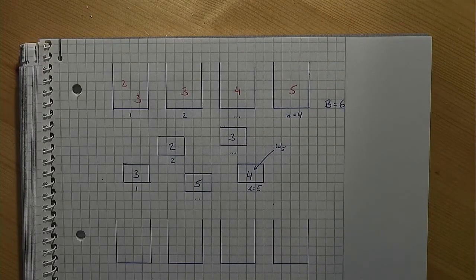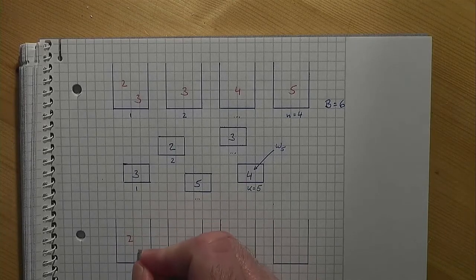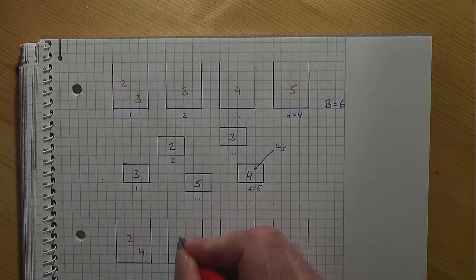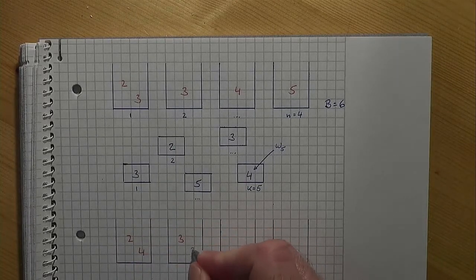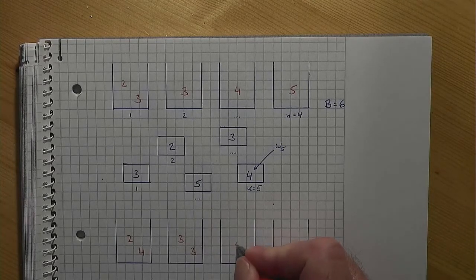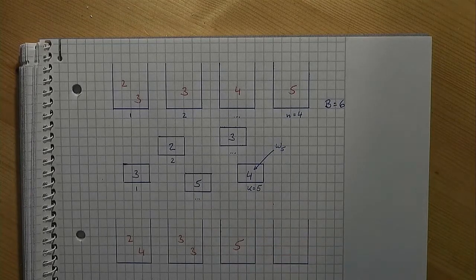A better solution would be this. It's easy to see that the second solution is optimal. You can't do better than using 3 bins.